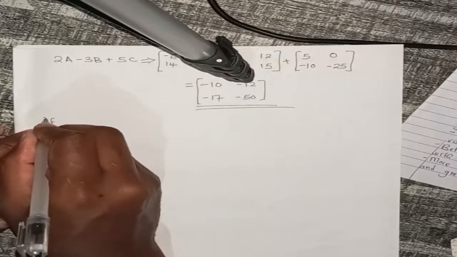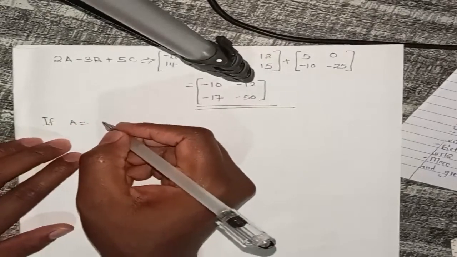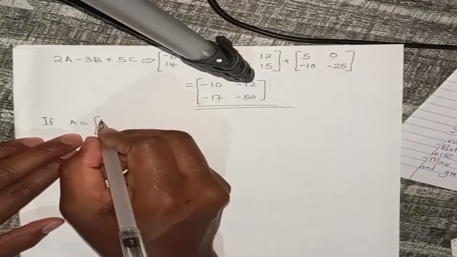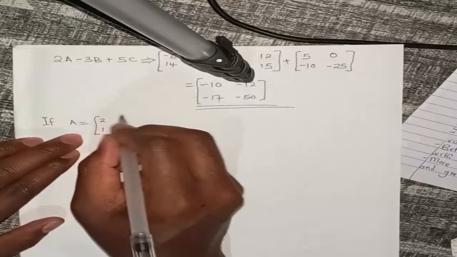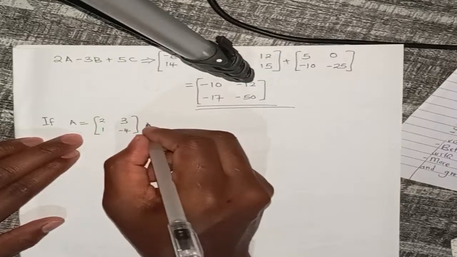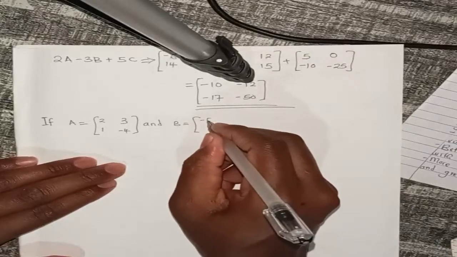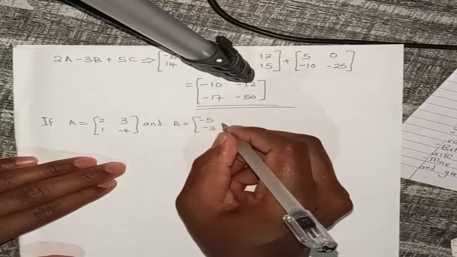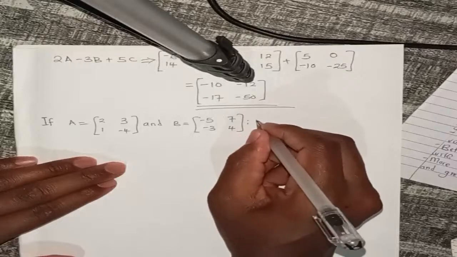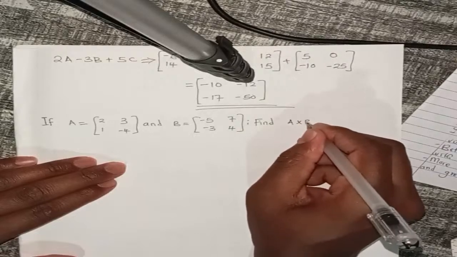So if A is equal to the matrix [2, 3; 1, -4], and B is equal to [-5, 7; -3, 4], then you're told to find A multiplied by B.